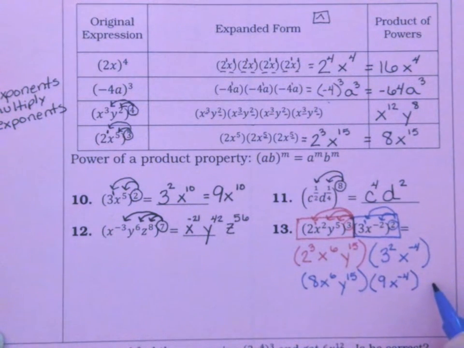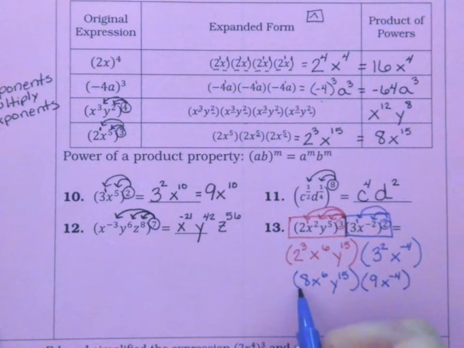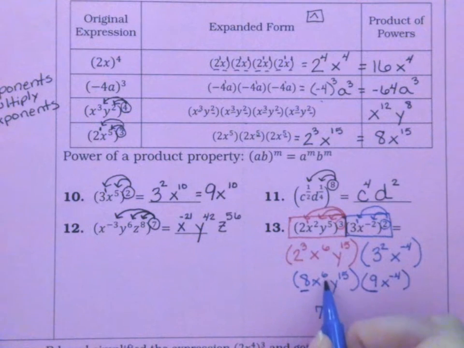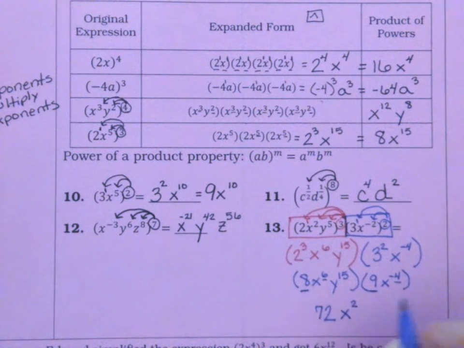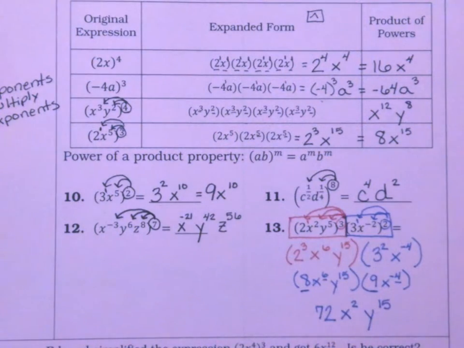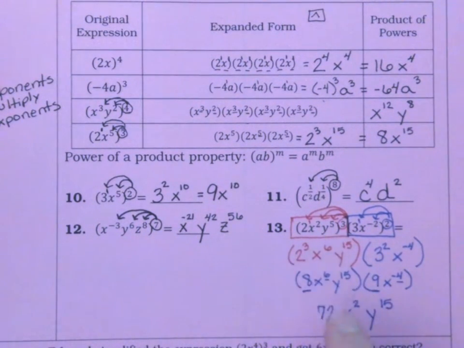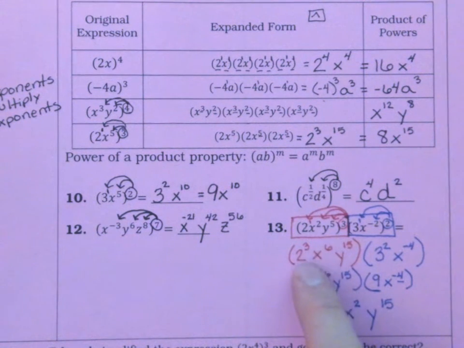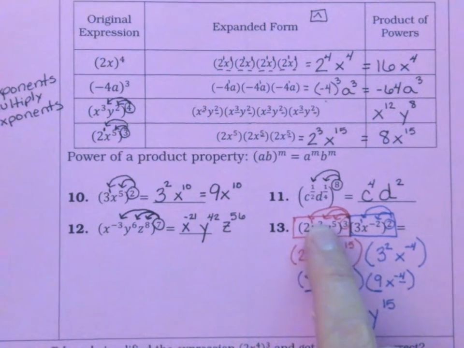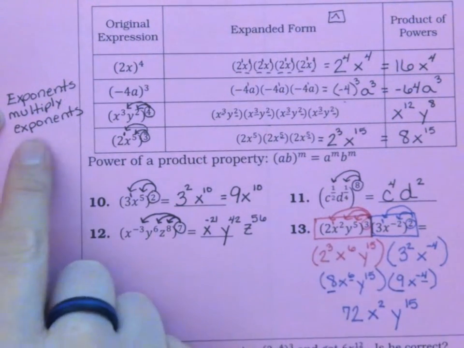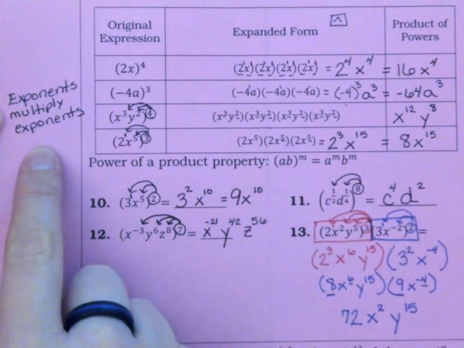At this point, it looks like our lesson from yesterday, where we multiply the coefficients, so that gives me 72, and then we add the exponents. 6 and negative 4 give me x squared. And then there's no other y, so I just bring down y to the 15th power. All right, this is one of the harder exponents just because a lot of people miss the exponent on the coefficient. So you have to write that one in, and you have to remember that exponents multiply exponents. They do not multiply coefficients.